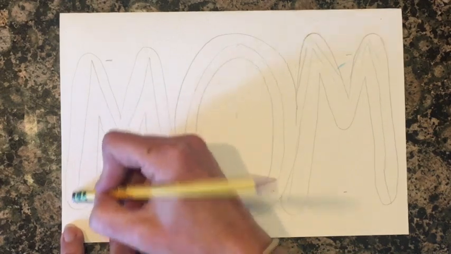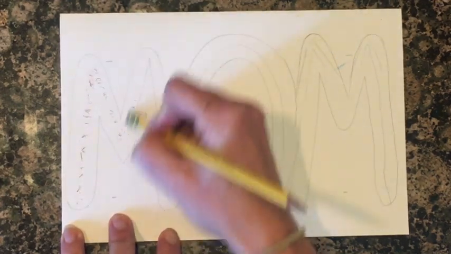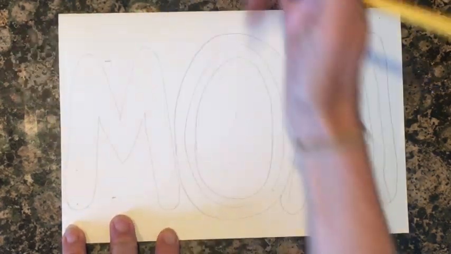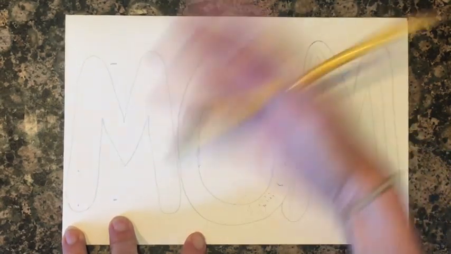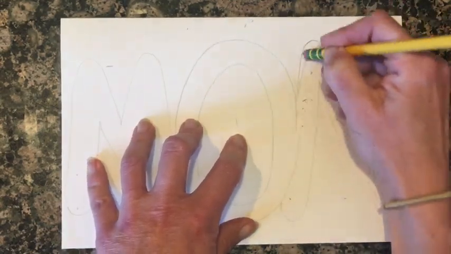So now I can come back in with my eraser and erase those interior lines. We no longer need them anymore. And I'm going to clean this up. This is a benefit to drawing lightly.